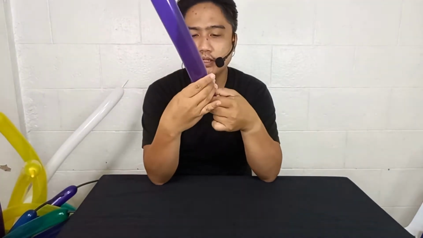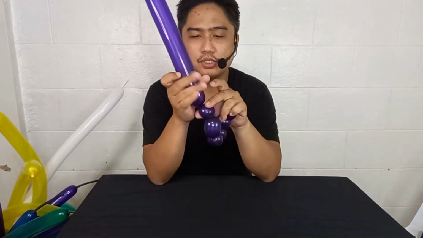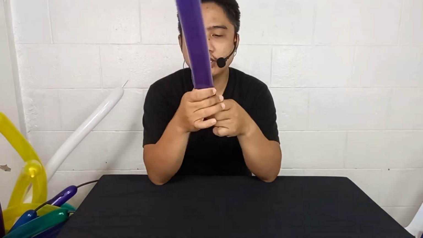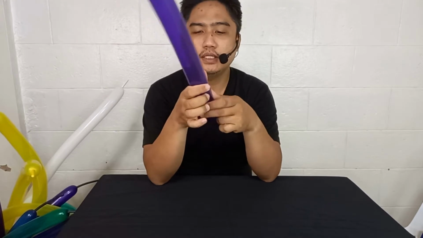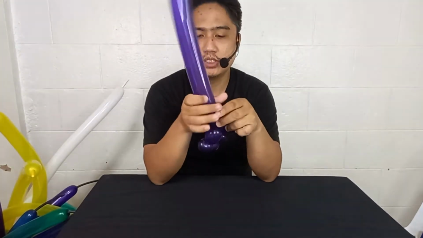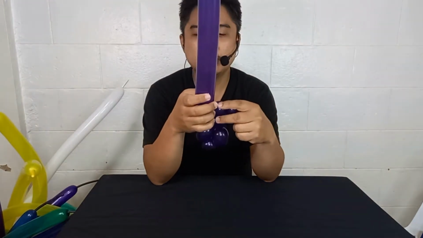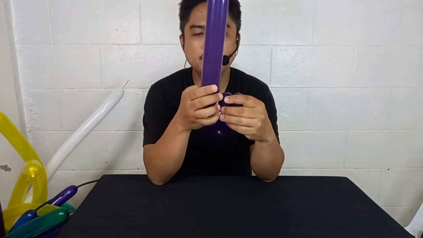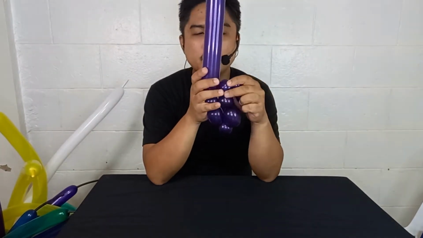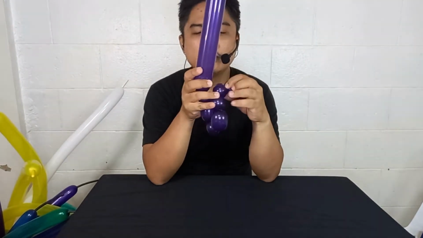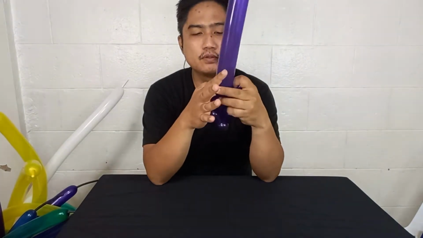After that, create 1 inch. After 1 inch, create another 2 inch. And lastly, create 1 inch. What we are creating here is the head of the koala. After that, put this part together, and leave the 3-inch bubble for a while.